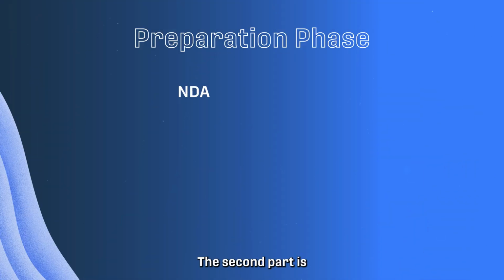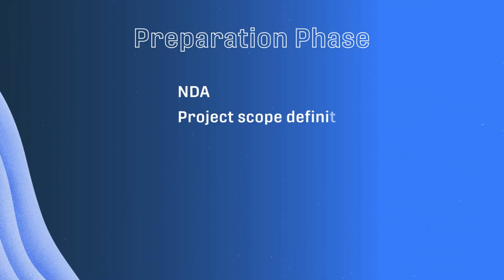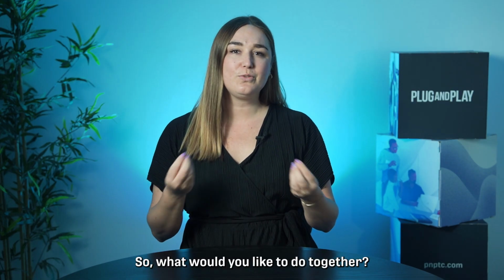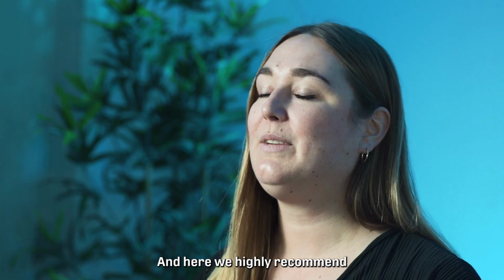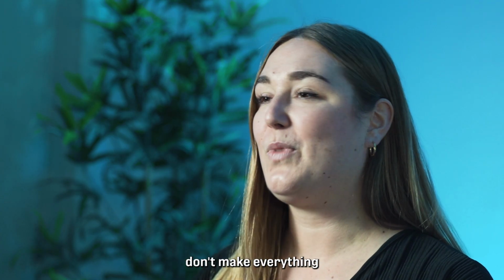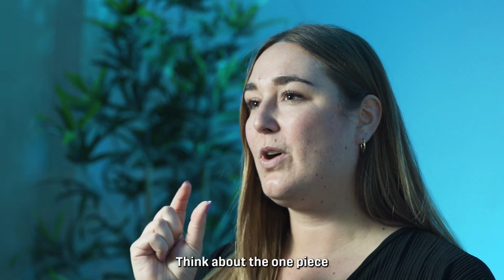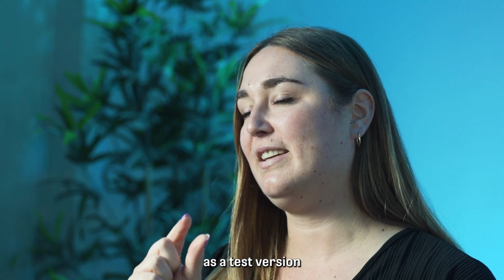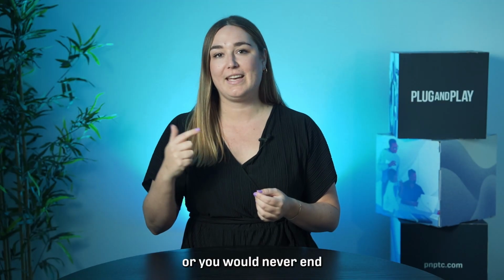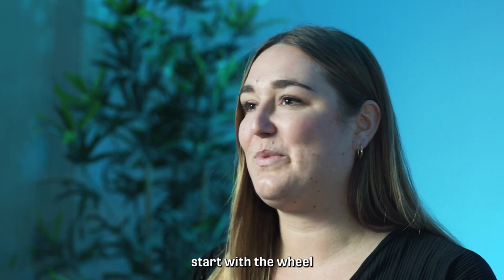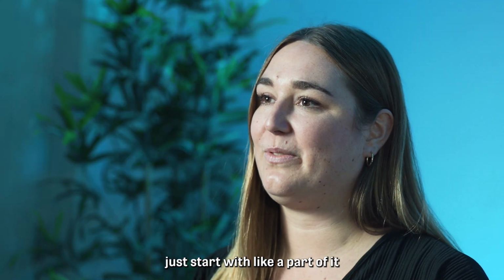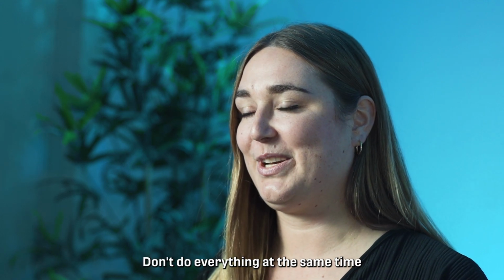Second part is the project scope definition. So what would you like to do together? What is the result you would like to get? And here we highly recommend don't make everything. Think about the one piece you want to work together on as a test version, or you would never end if you really want to build a whole car. Just start with a wheel, just start with a part of it. Don't do everything at the same time.